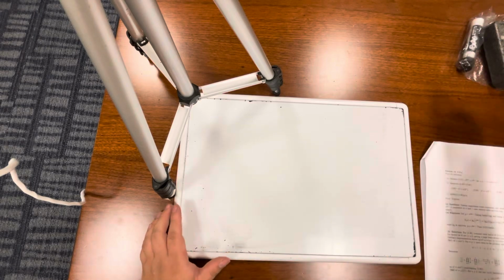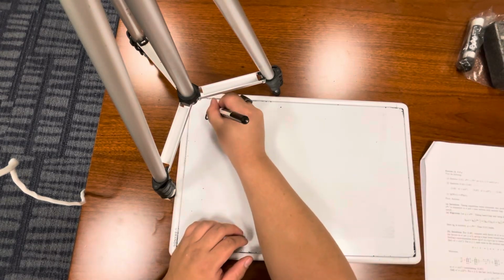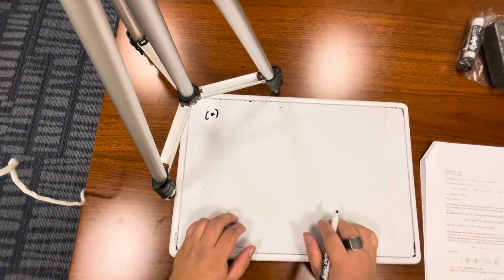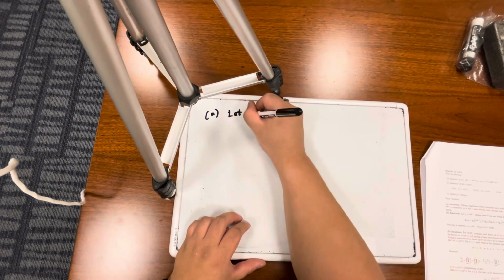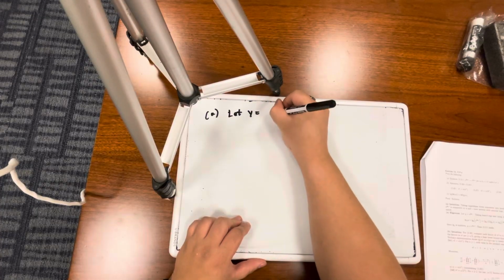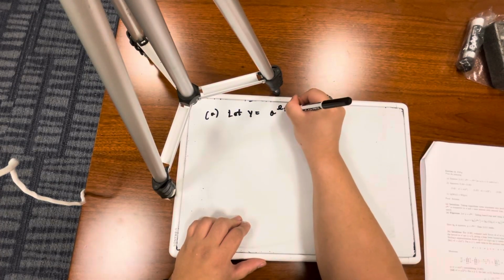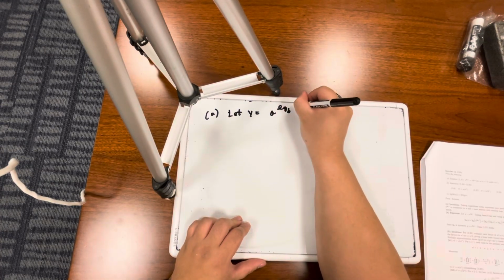So let's let y equal a to the log with base b of c.